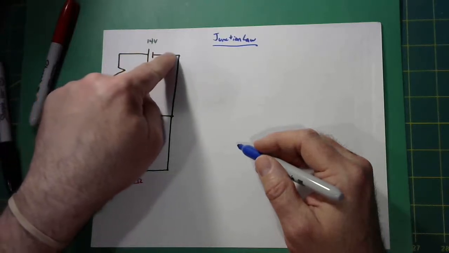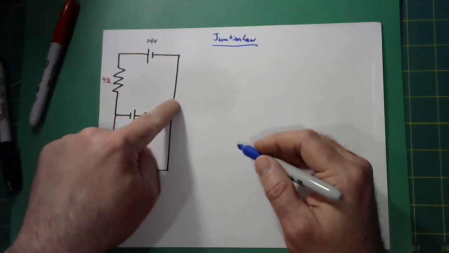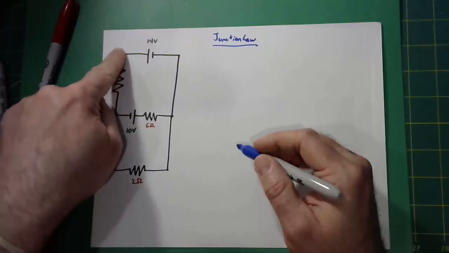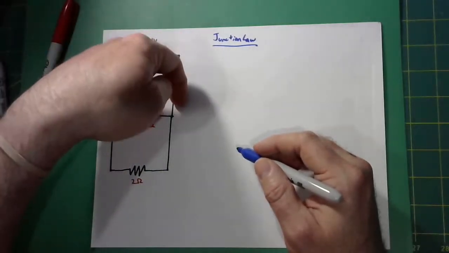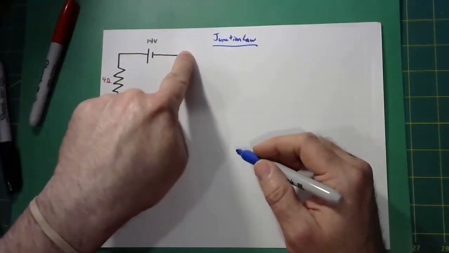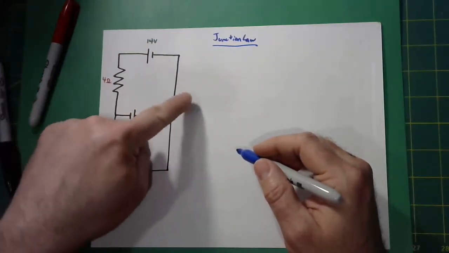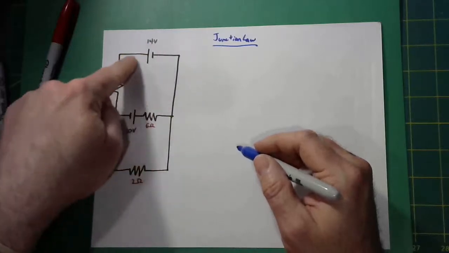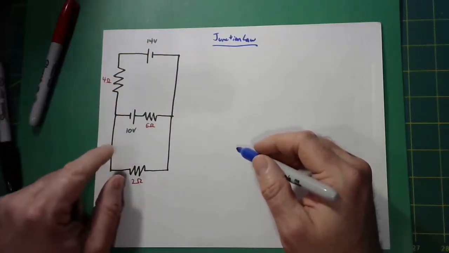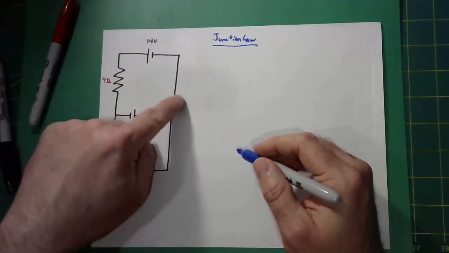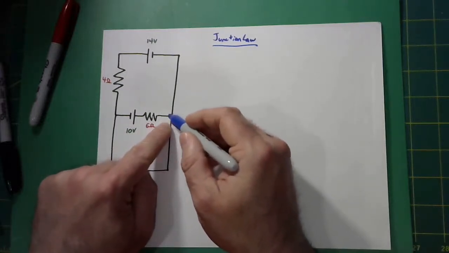So whatever's flowing in here has to be the same as what's flowing in here. If it's flowing up here, it had better be flowing to the right here, and down here. If it's going up here, it had better be going left here, and down here. So whatever the current is here, here, here, it's got to be the same current in all of those parts of the circuit. But once I get to a junction here, that current could split up.